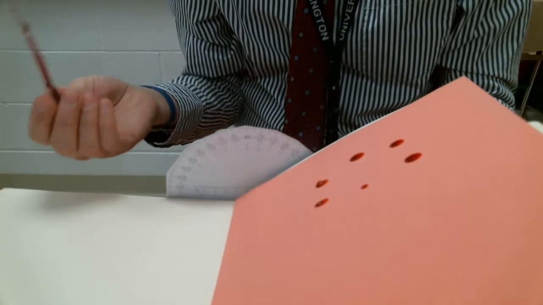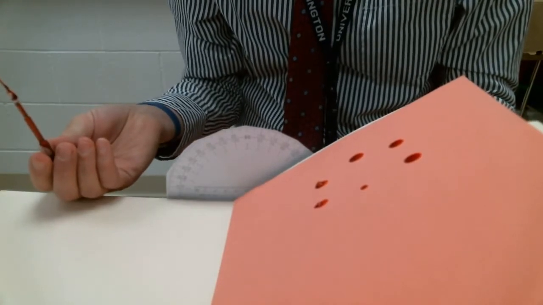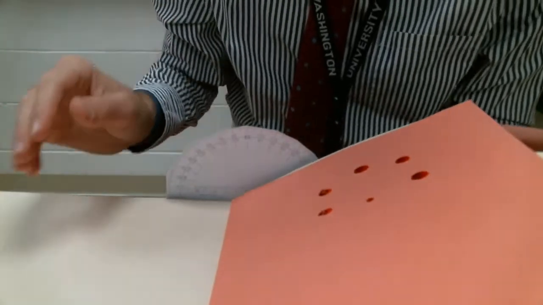Now what I should probably do is take this paper off my folder, let it dry, and then in the data table, we're going to fill in the width and the length. I would probably measure it in centimeters. That's going to be more accurate. And then finish my calculations.